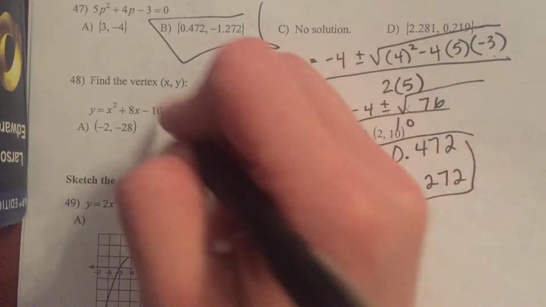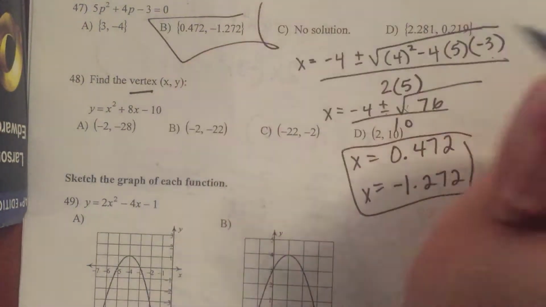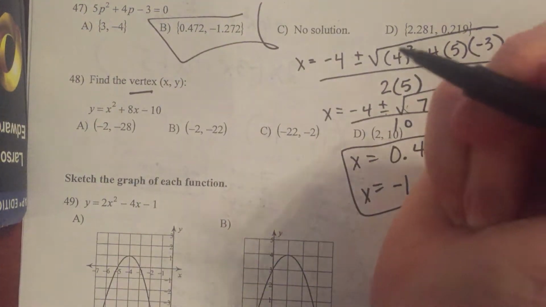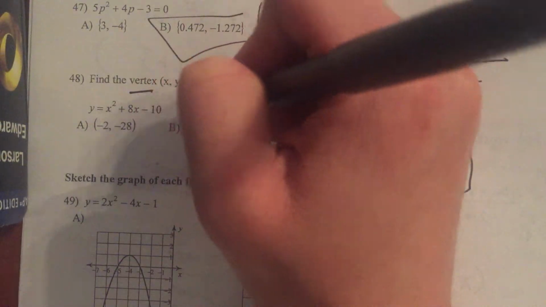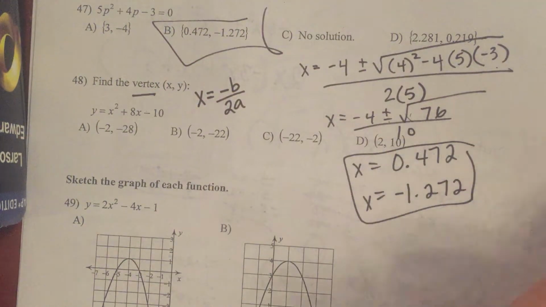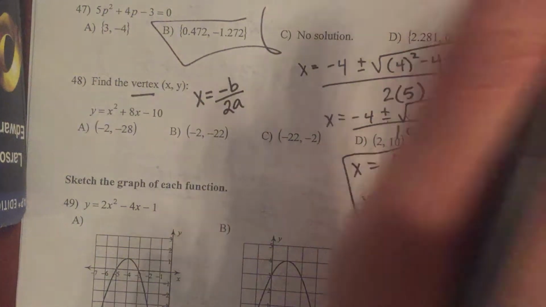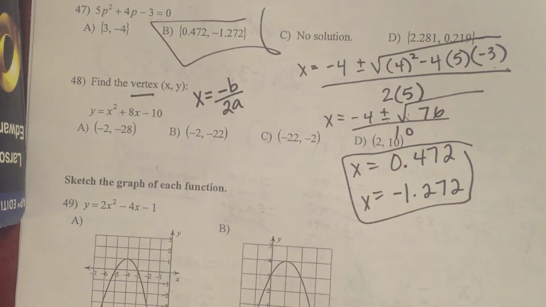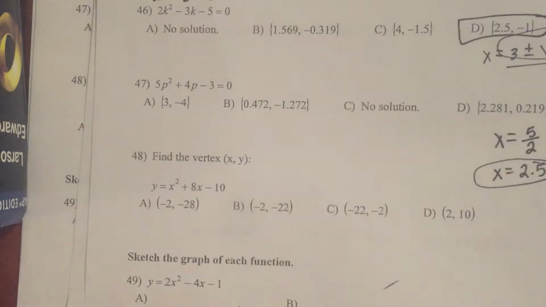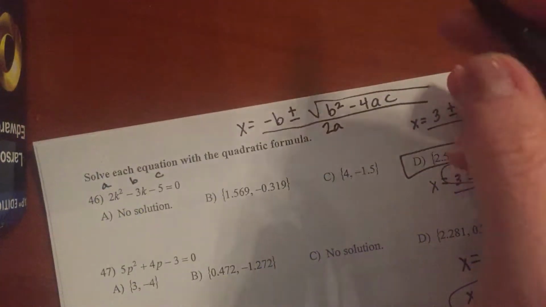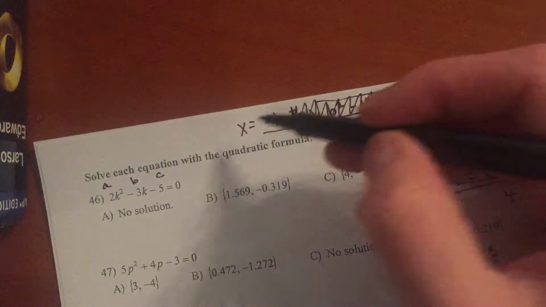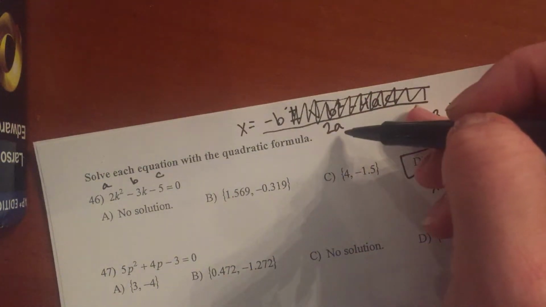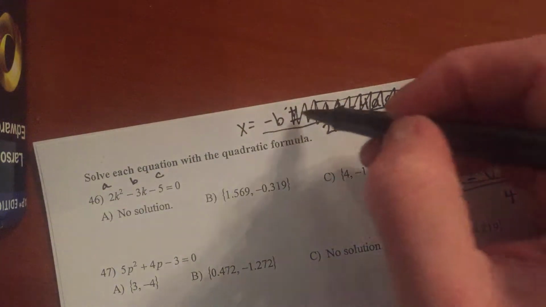48, find the vertex. You have a vertex question. You gotta remember the vertex formula. We did that last week. We were learning about quadratics. So x equals opposite b divided by 2a. If you forget the vertex formula, it's really easy to remember it. You just take the quadratic formula, which we did up here, cross off everything that had plus and minus the square root, and you see x equals opposite b divided by 2a. That's your vertex formula. So just take that off and you have the vertex.